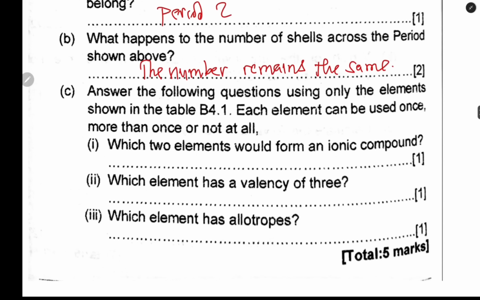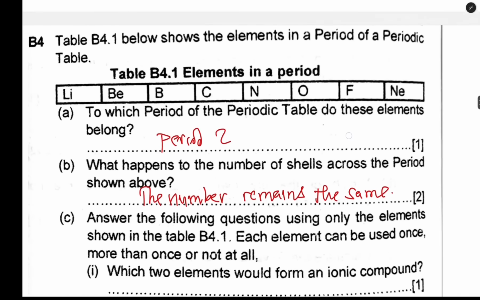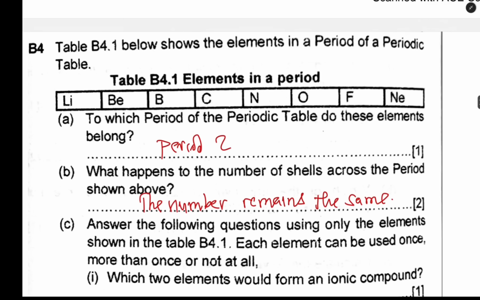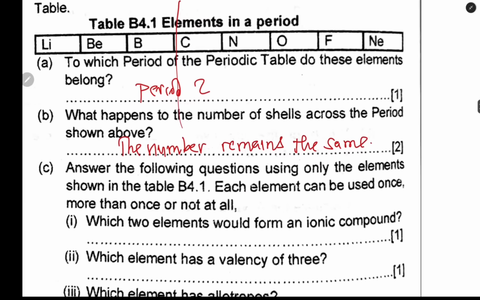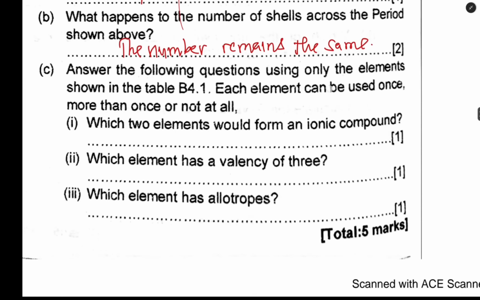Okay. Then answer the following question using only elements shown in the table. Each element can be used once, more than once, or not at all. Which two elements would form an ionic compound? Now, every time you hear of ionic compound, think of a metal and a non-metal. So, starting from here, is this carbon? Starting from here, we are talking of non-metals. Okay? Now, which one would form an ionic compound?